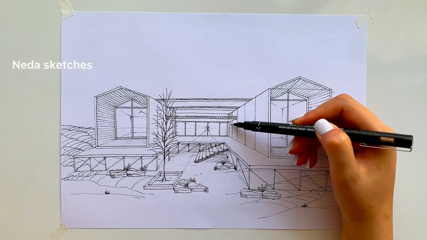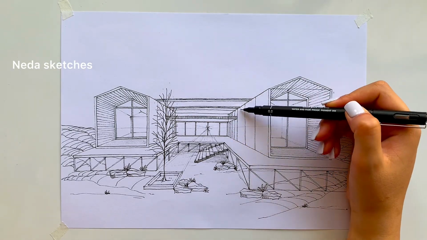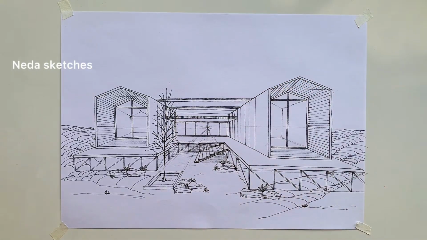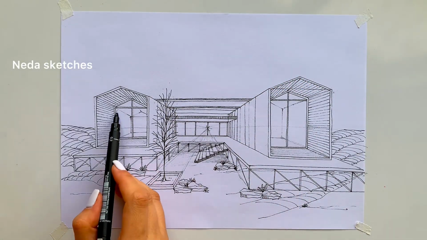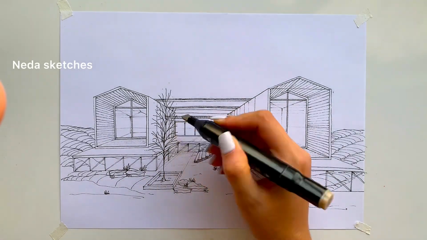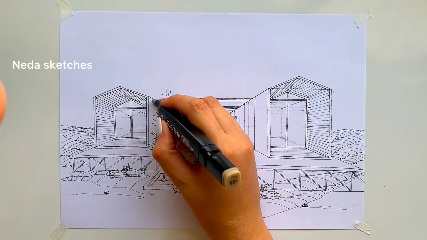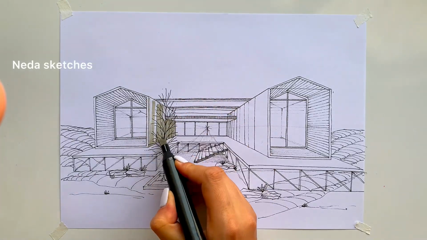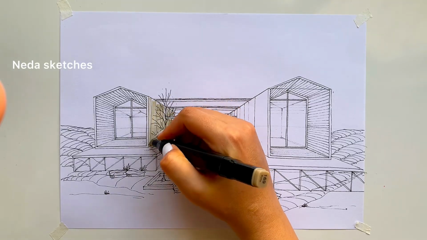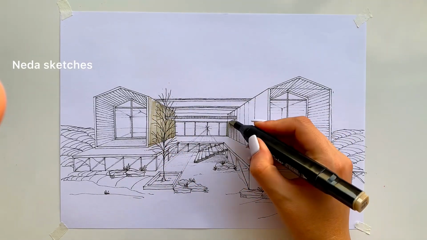After drawing some natural items, I look at my drawing again and I try to add more details. For example, I draw some other vertical lines here and some fading lines on windows. Now it's time to color my perspective. Rendering makes it more beautiful and understandable and more real.